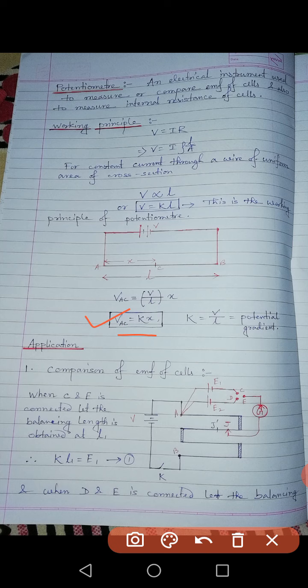Alright, as I already told you, this potentiometer is a device which is used to compare EMF or measure EMF or internal resistance. First we will see application number 1, which is how to compare EMF of cells.